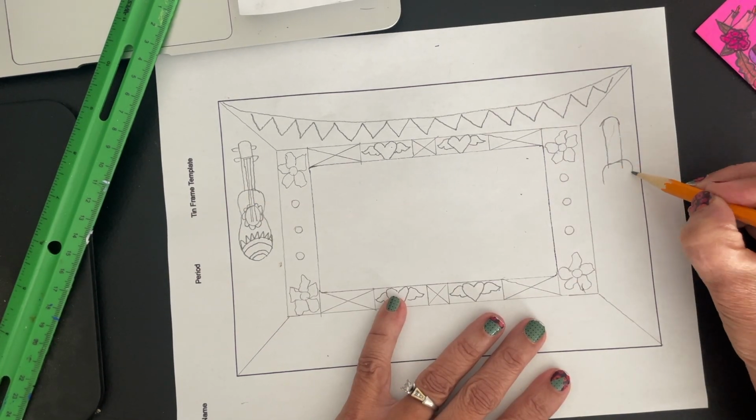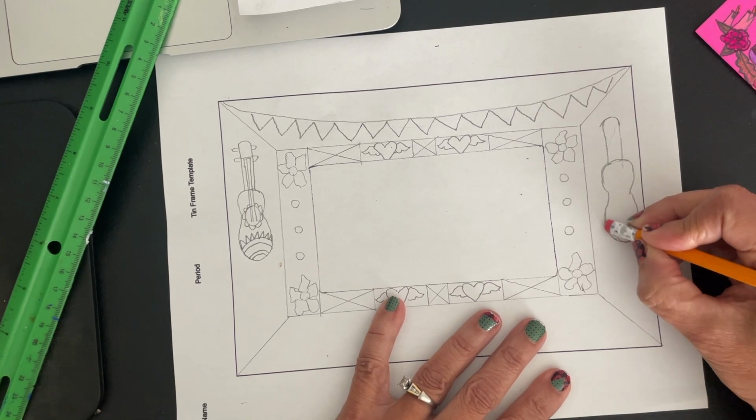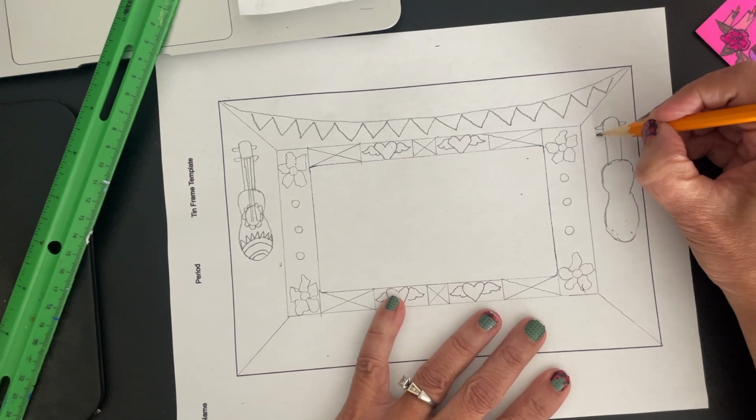Just make sure that all of your drawings are nice and light so that you can erase them if you need to, like I'm doing right now.